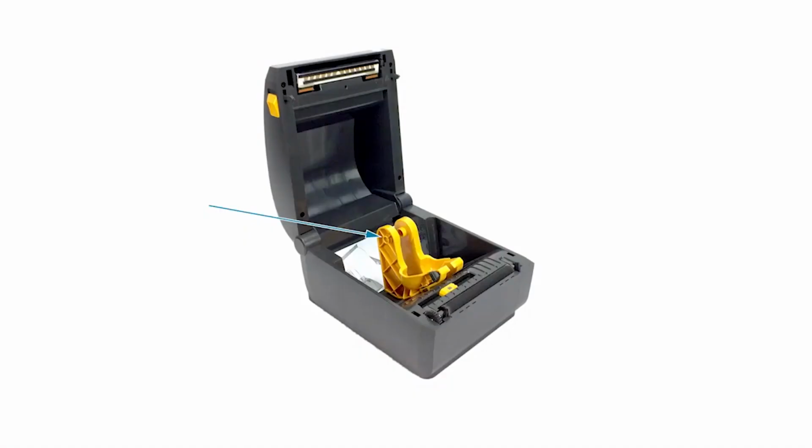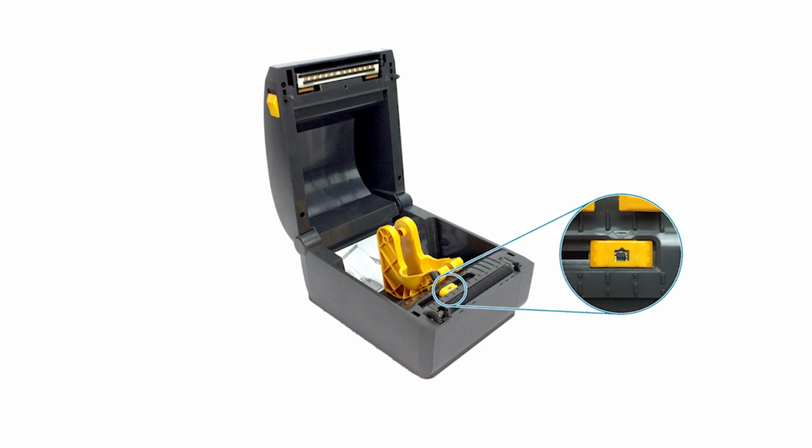Roll holders with integrated media guides. Media guide stop. Platen drive roller. Upper media tear edge. Upper web gap sensor, other side. Movable lower media sensor. The default position for continuous and label media.